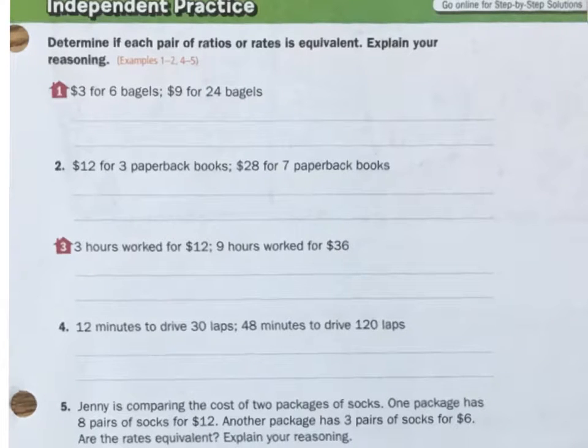This is the independent practice for 1.6. We're seeing if some are equivalent ratios, and hopefully you've had a chance to do these and you're just checking it and seeing how you did. Number one, we have $3 for 6 bagels, and we're going to say, is that equal to $9 for 24 bagels?